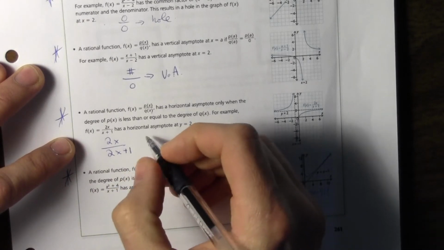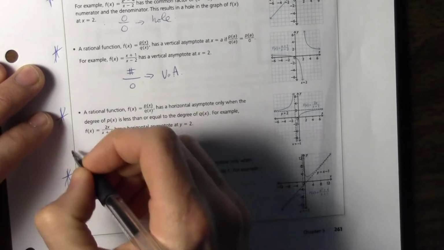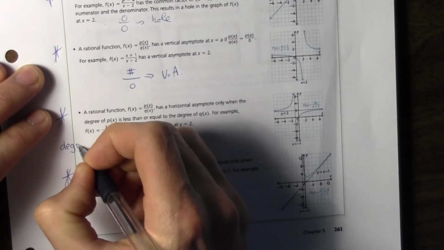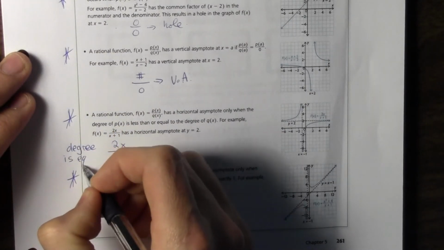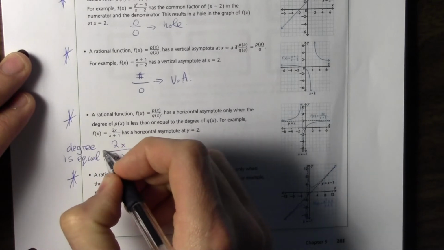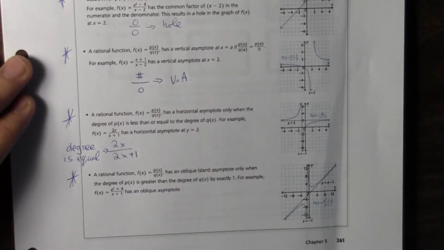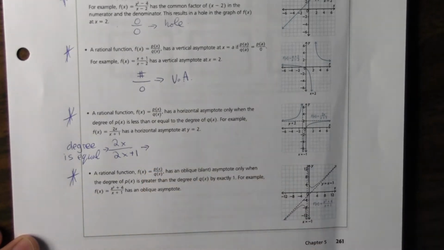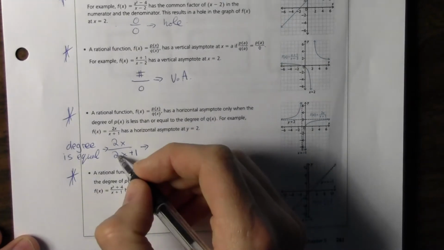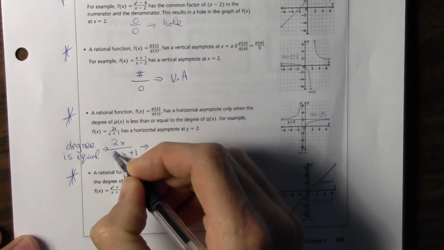Okay, so the degree is equal on the numerator and the denominator. Oh, sorry, x here, my bad.